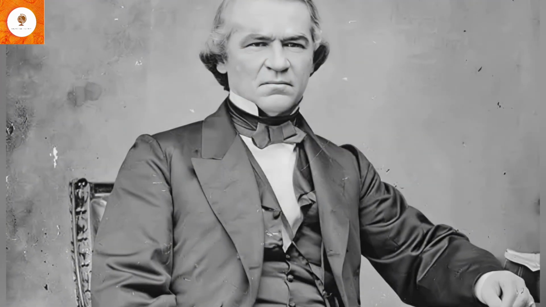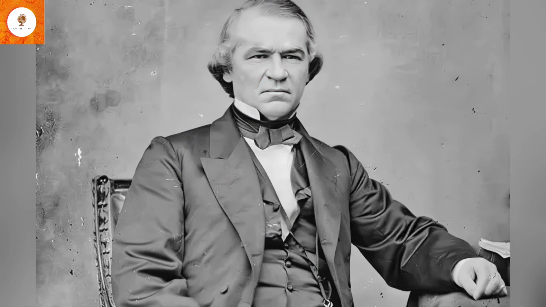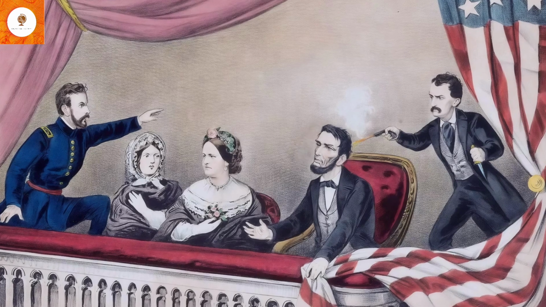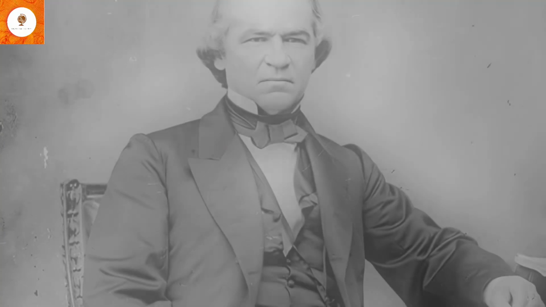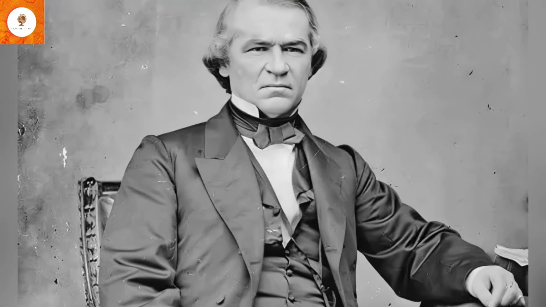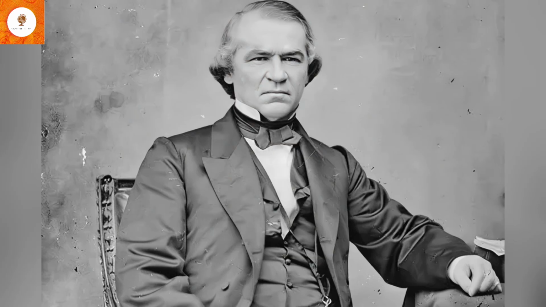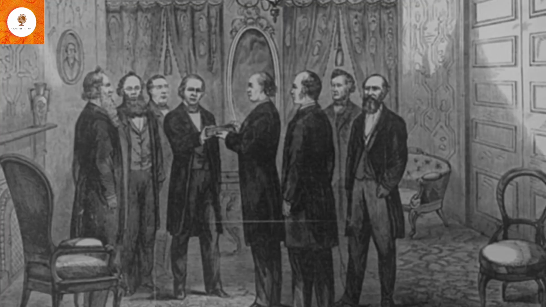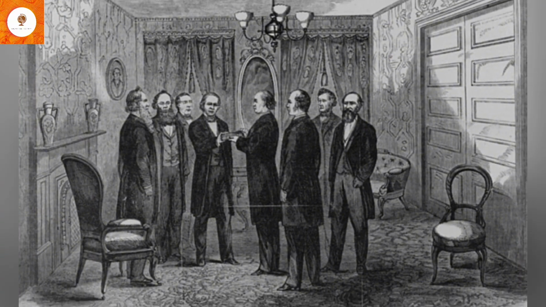2. Andrew Johnson, 1865 to 1869. The president who destroyed Reconstruction. When Abraham Lincoln was assassinated, Andrew Johnson stepped in. His mission: rebuild the South, protect freed slaves, and unify the nation. Instead, Johnson took the greatest opportunity for justice and shattered it.